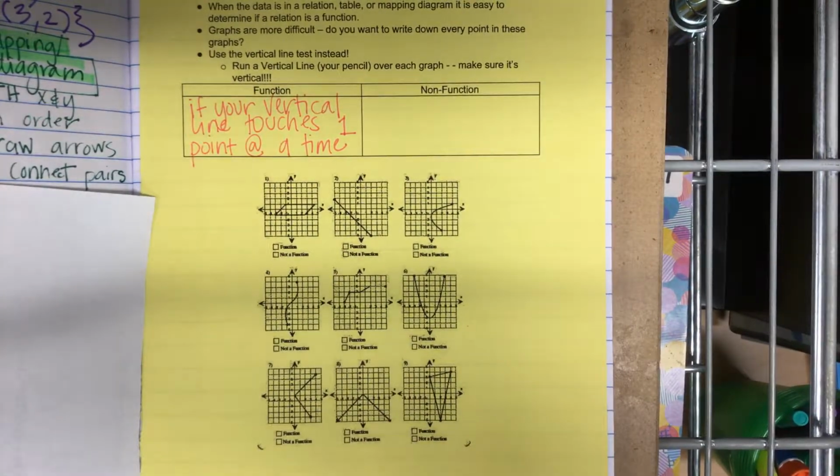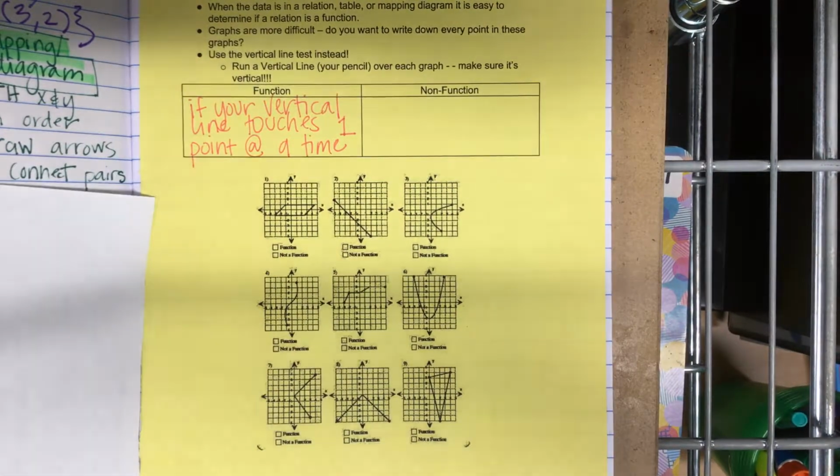It is not a function if it touches more than 1 point.